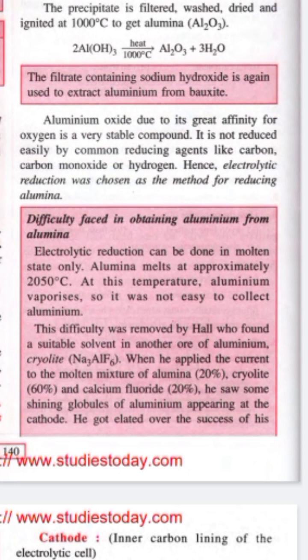Aluminium oxide, due to its great affinity for oxygen, is a very stable compound. So this Al2O3, it is very stable. It does not decompose, it does not react with something else. It is very stable because aluminium has a strong tendency to combine with oxygen. It is not reduced easily by common reducing agents like carbon, carbon monoxide or hydrogen. Hence, electrolytic reduction was chosen as the method for reducing alumina.